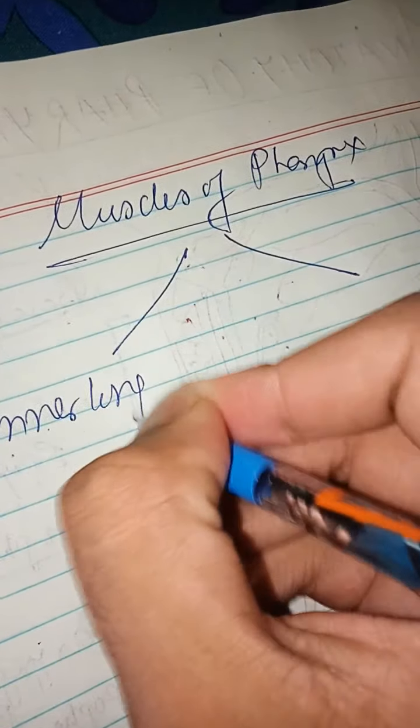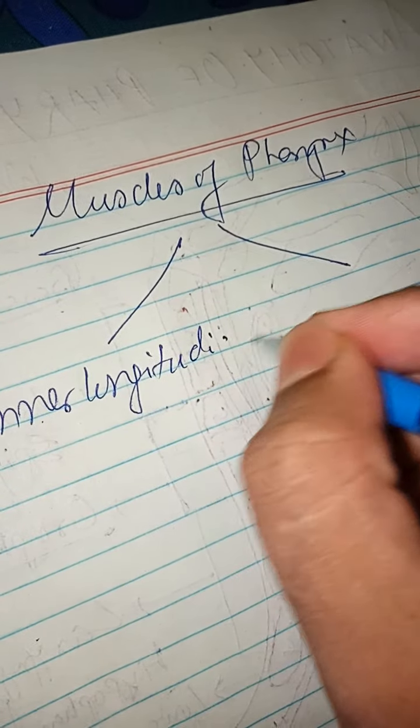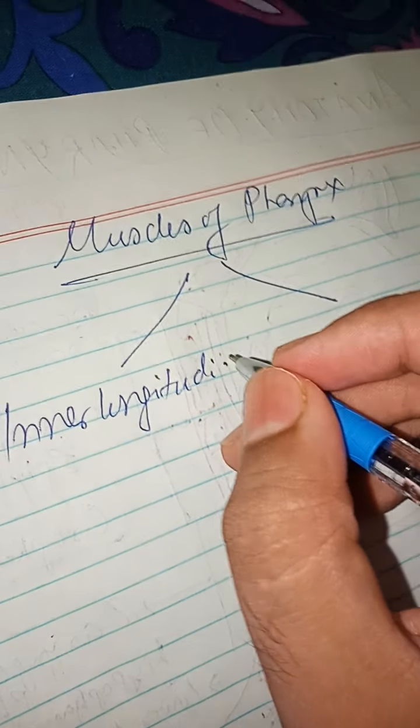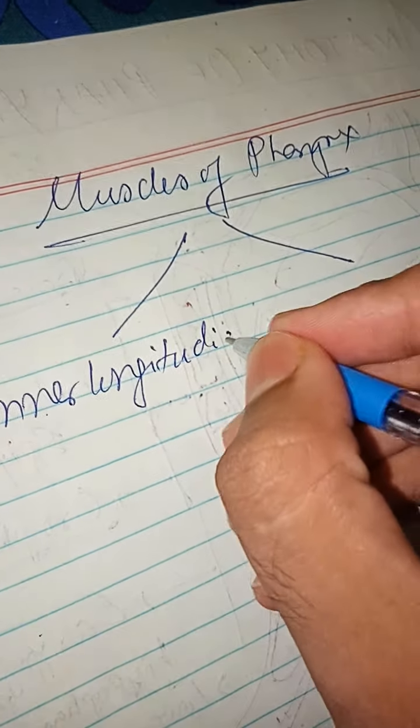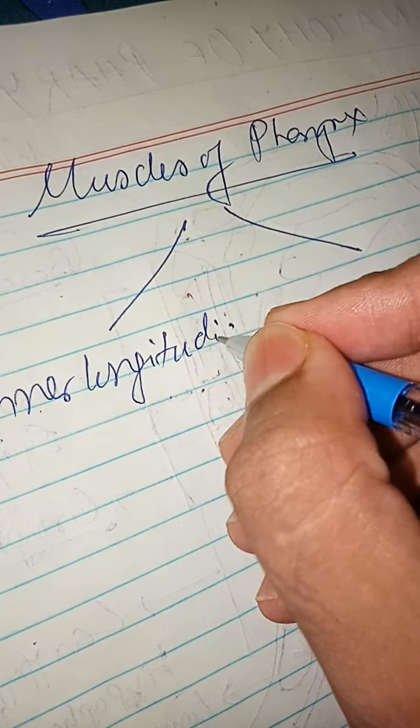Now we come to the muscles of the pharynx. The pharynx has basically two types of muscle: inner longitudinal and outer circular. In the esophagus and the GI tract there is outer longitudinal and inner circular, but here it is inner longitudinal and outer circular muscles. So what are the inner longitudinal muscles? There are three.